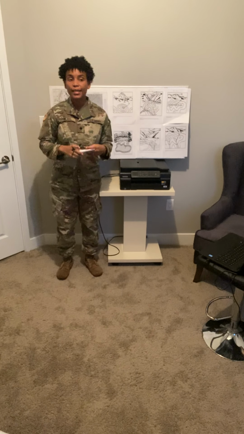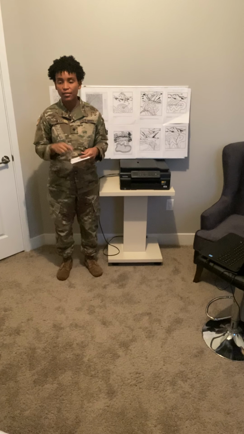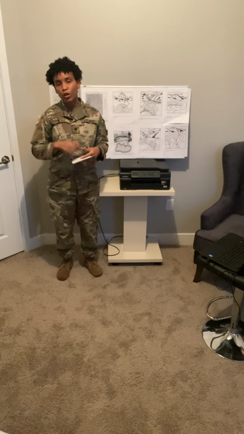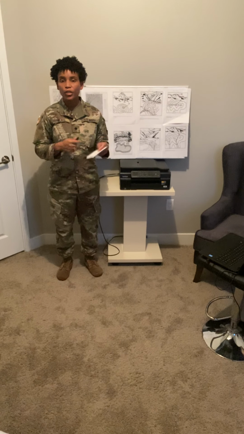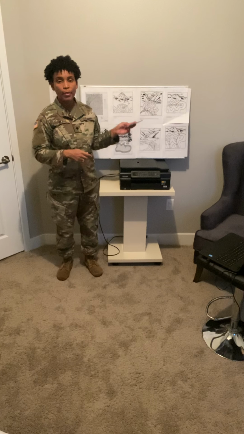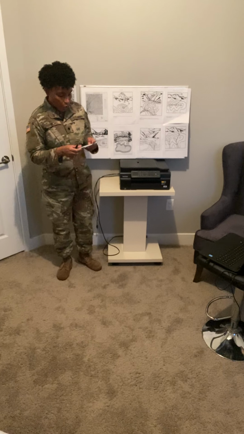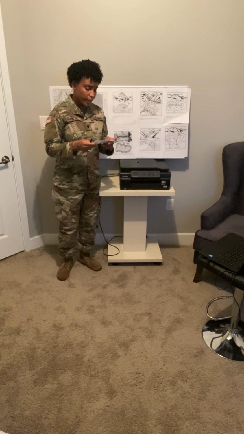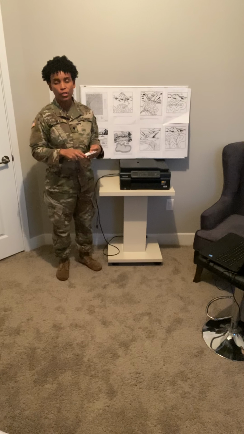Okay, now that I have demonstrated how to identify these terrain features, I'm going to go more in depth into instructing you on how to look at your map and be able to identify them as well. So we are going to be looking at first the 5 major terrain features.